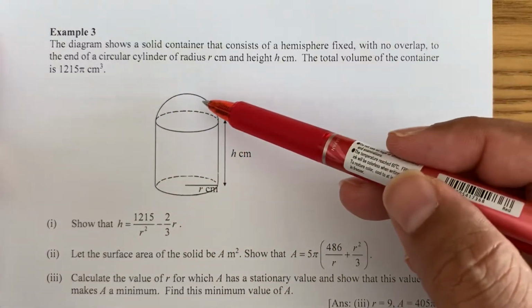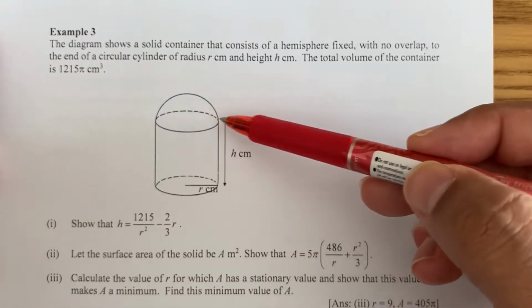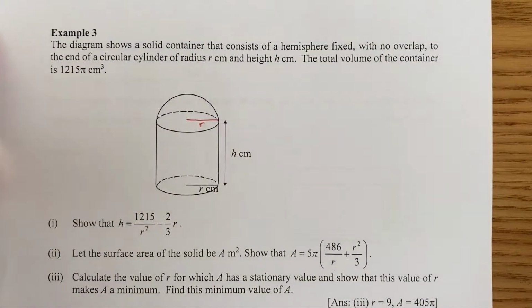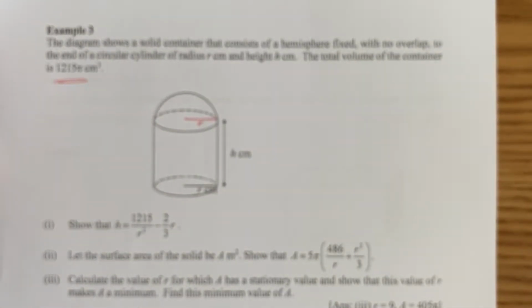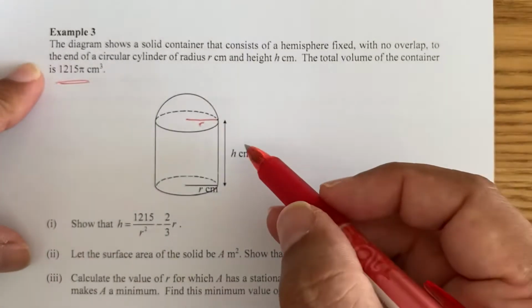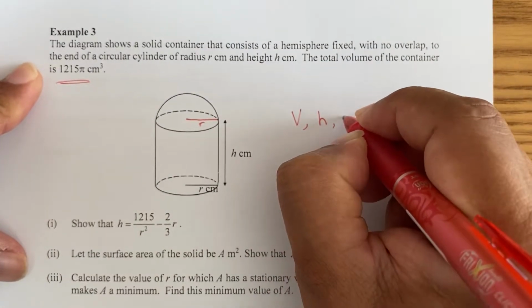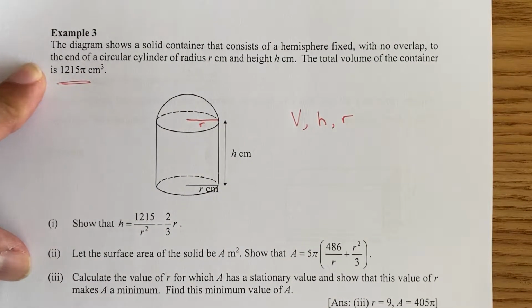Now here they say that there is a cylinder with a hemisphere on top and there's no overlap. That means the radius of the cylinder and the radius of the hemisphere are equal. And the total volume is 1215. So in this question, if I look at the volume 1215, R and H, there are 3 variables in play here, V, H and R. I want to make, in part 1, H the subject in terms of R.